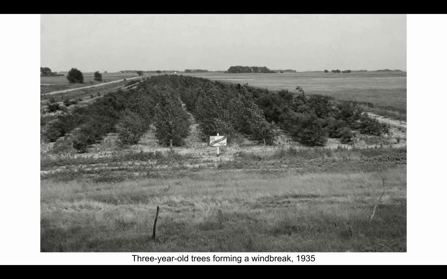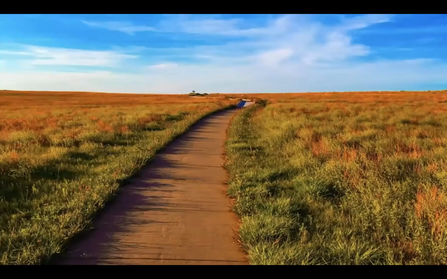Plants were starting to grow back, especially grasses, and then those plants would hold the soil in place, and the dust storms finally stopped. So if you visit that area today, it looks like this. So you can see the grass has grown back now. The air is much cleaner. There's nice blue skies in this picture, and there's no more dust storms like there used to be in the 30s. It's a much better looking area.